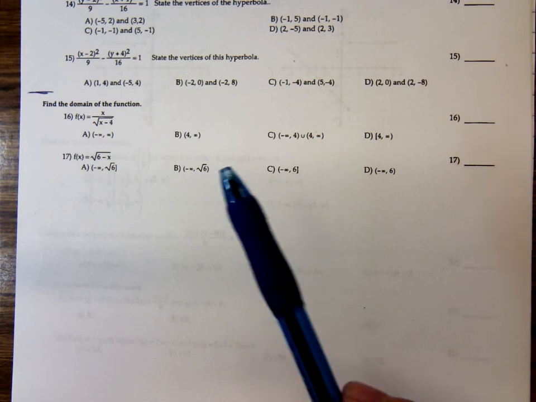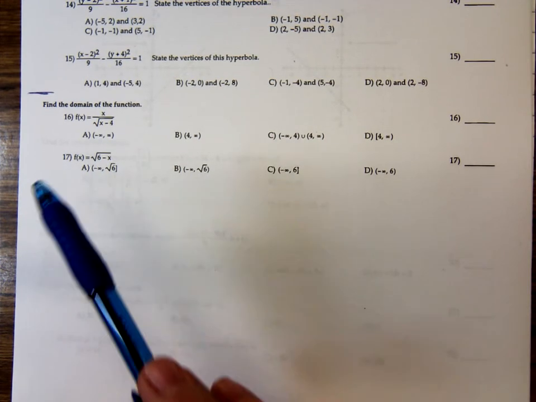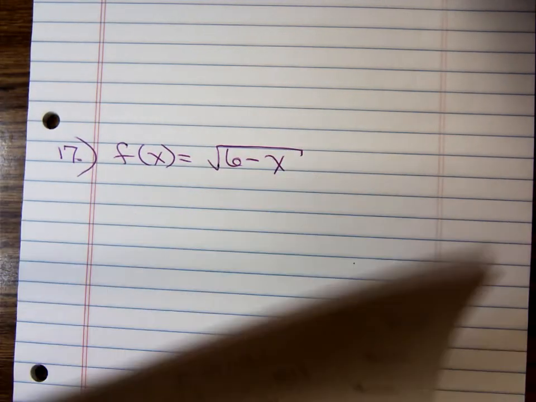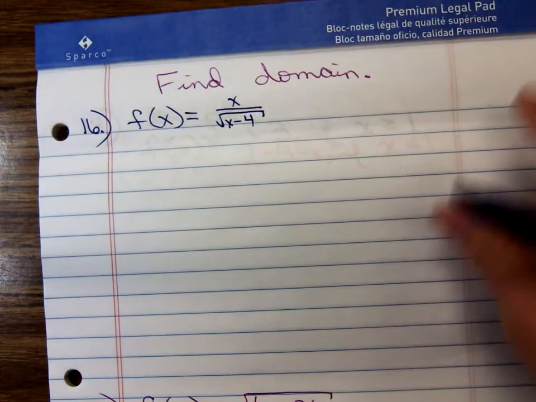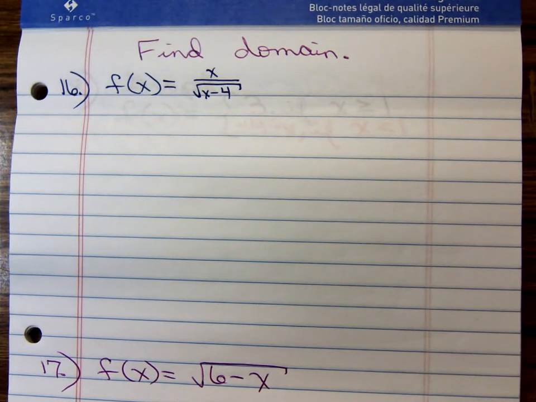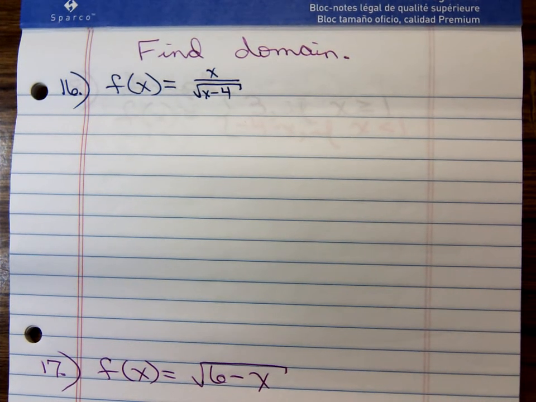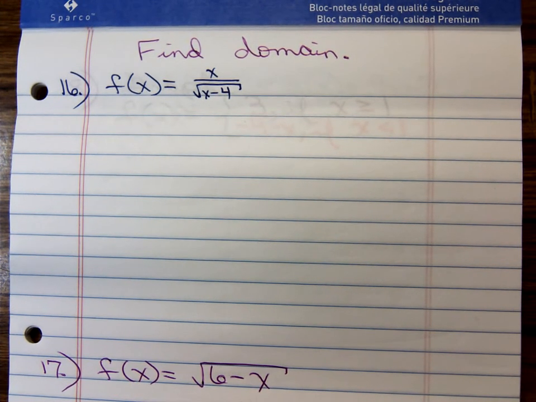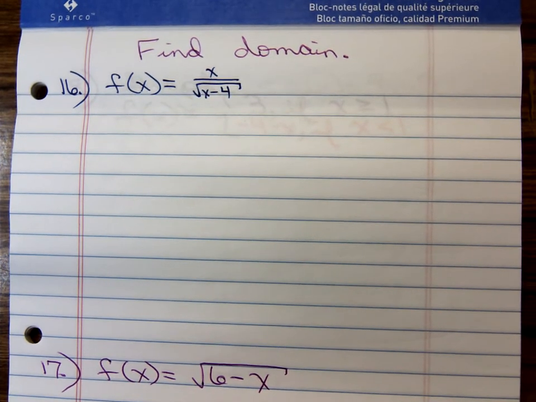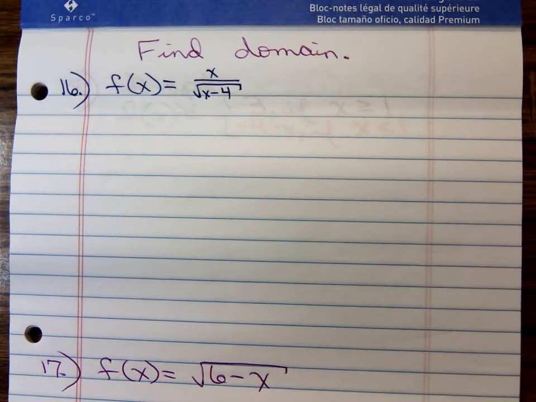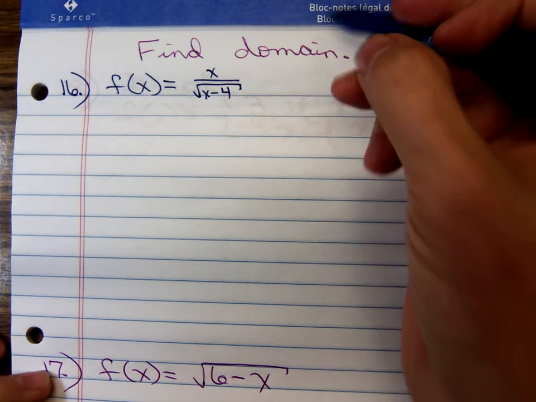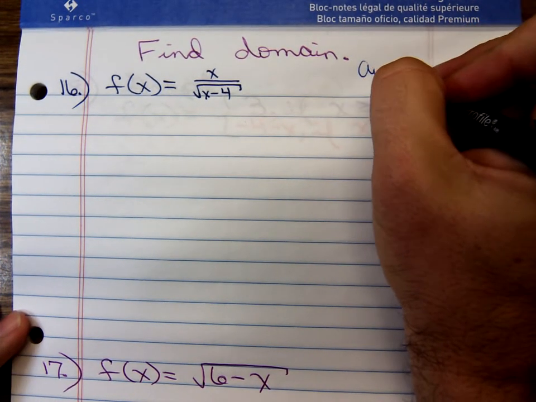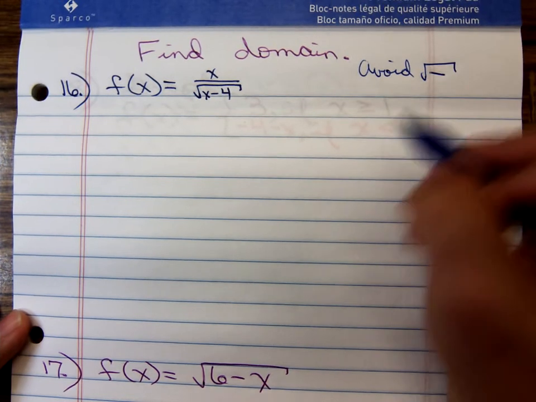Notice it says to find the domain, and it gives us two different functions. I have those. I'm a big writer, so I have the functions written down here. First of all, f of x equals x divided by the square root of x minus 4. To find domains of expressions containing square roots, remember what do we not want to happen with the square root? A negative underneath there. You want to avoid the square root of a negative number.